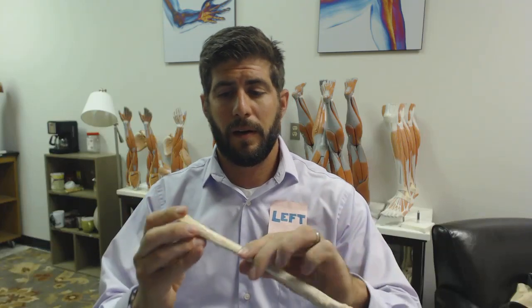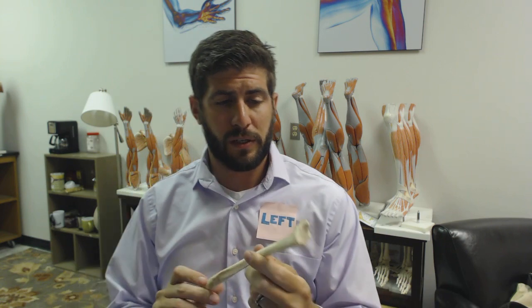Okay, so today we are covering the radius. Now, the radius only has three structures that you need to identify, but it's a little tricky to figure out left and right on it. So one thing to know is that the radius is part of the antebrachium with the ulna.